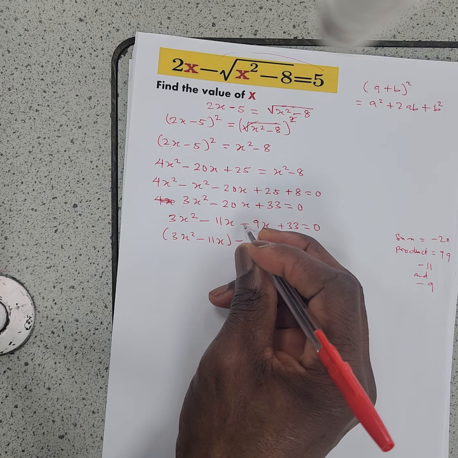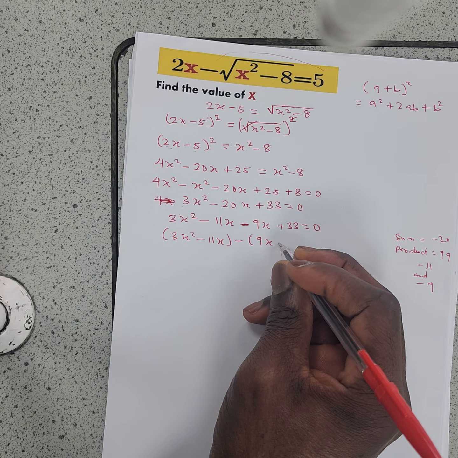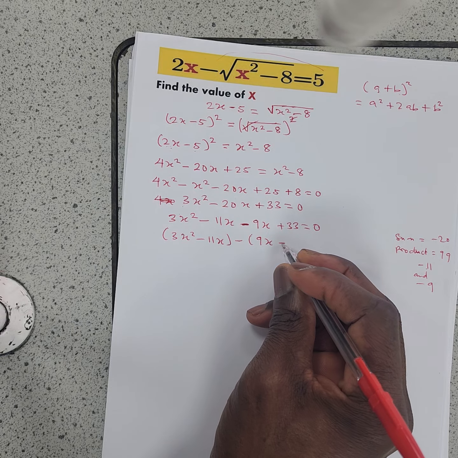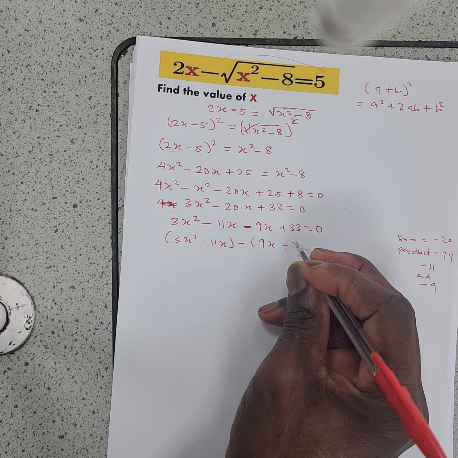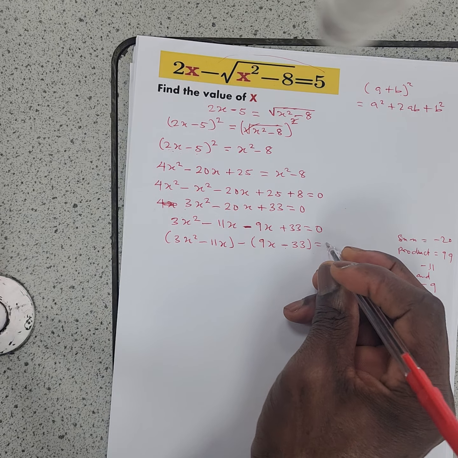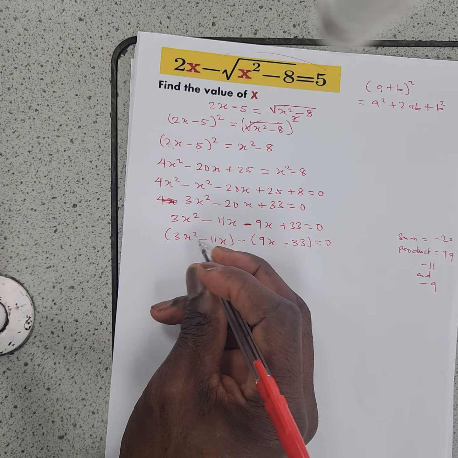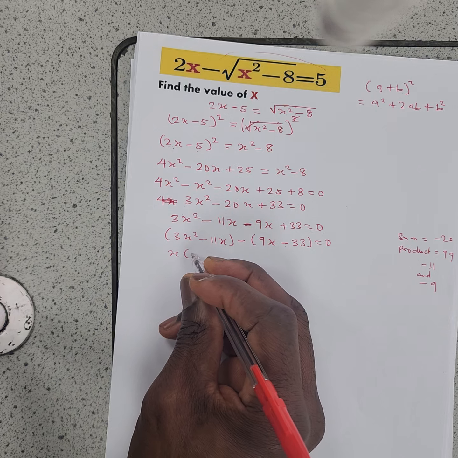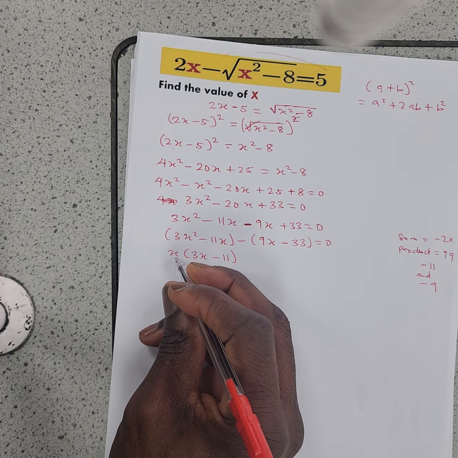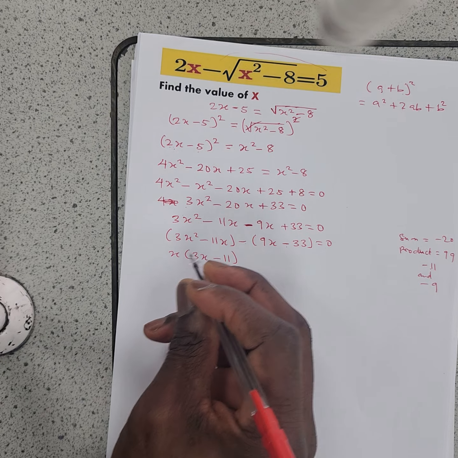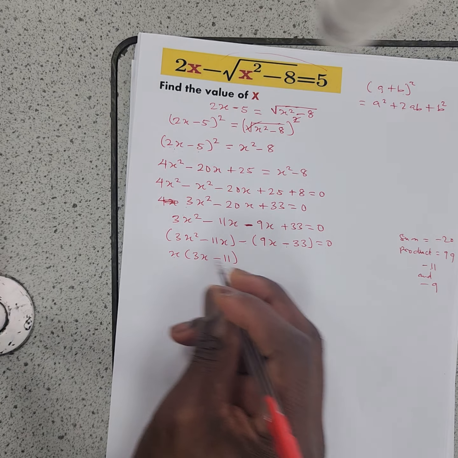Be careful here. If the sign here is minus and the one here is plus, in the bracket you must change it to minus, so that when you say minus times minus, it will give you back this plus. So this is what we have, equal to 0. Then bring out what is common in each bracket. X is common here, so I can bring out this x to have 3x minus 11. Notice that if I use this x, which is outside, to multiply the bracket, it will give me back the same thing here. X times 3x is 3x squared. X times minus 11 is minus 11x. So it is the same thing.